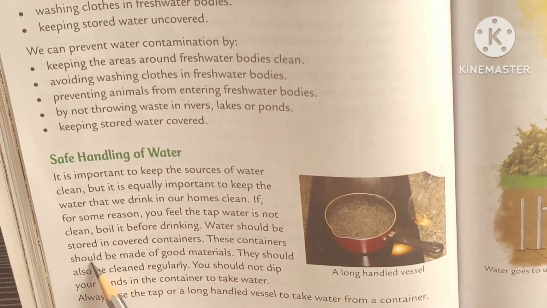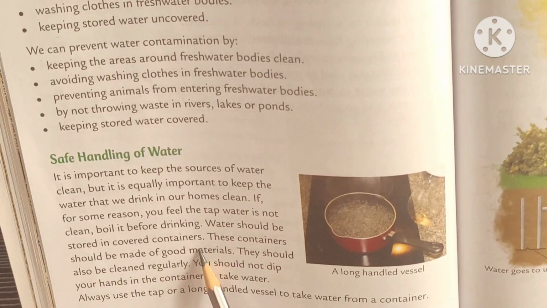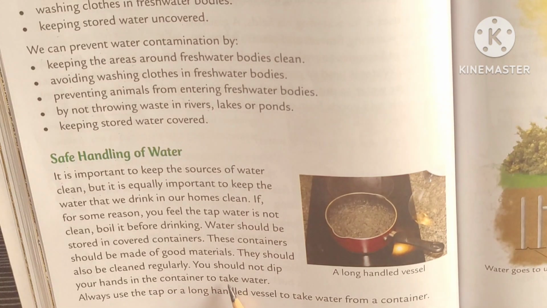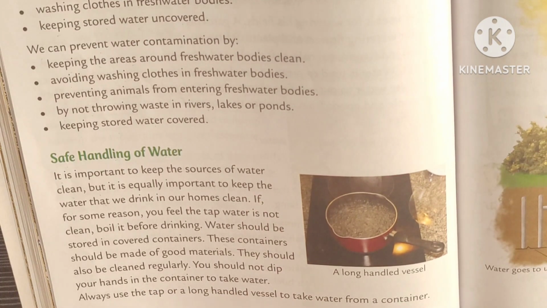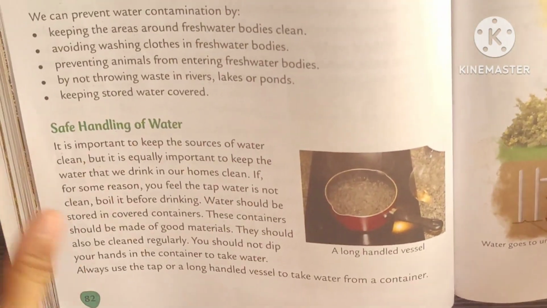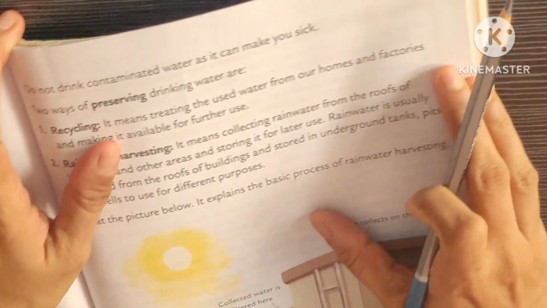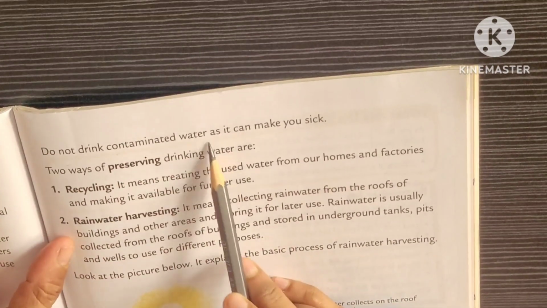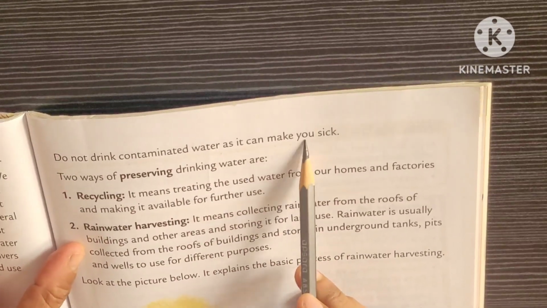These containers should be made of good materials. They should also be cleaned regularly. You should not dip your hands in the container to take water. Always use the tap or a long handled vessel to take water from a container. Do not contaminate water as it can make you sick.